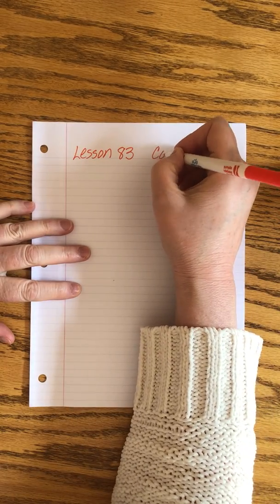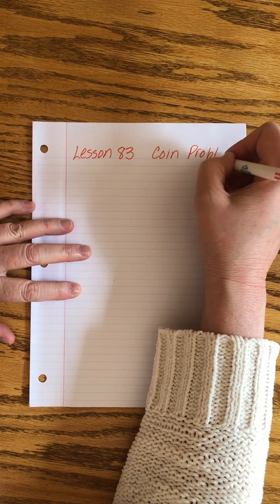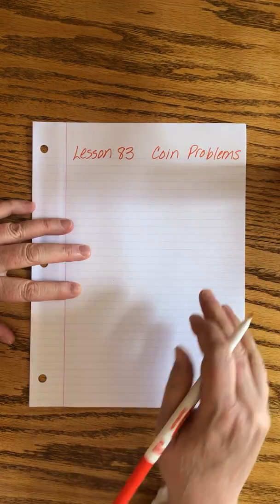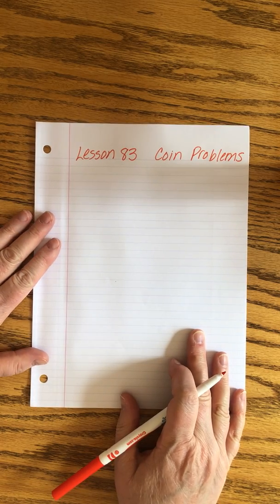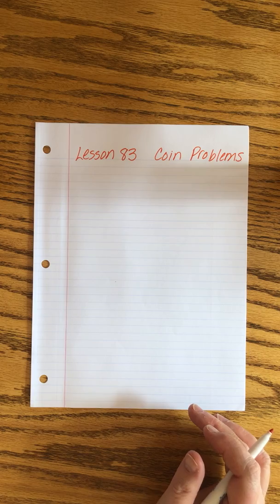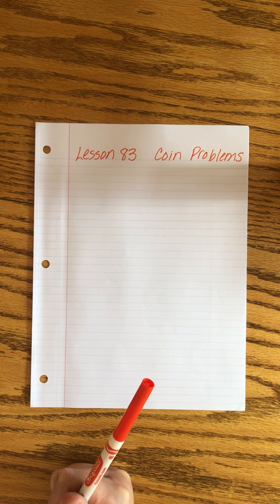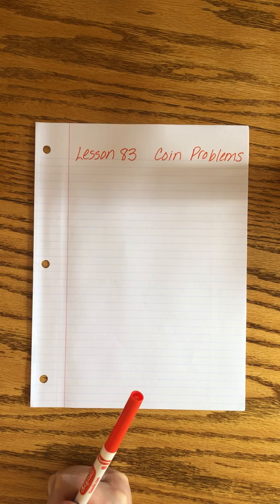It's an exciting day here. Saxon Algebra 1. We are doing lesson 83, and we're going to tackle something we've been preparing for. It's called coin problems. These are a classic favorite in algebra. Ask any adult if they remember coin problems in algebra. They'll probably say they don't remember how to do them, but they remember doing them. And you are now going to get a chance to learn them for life. It's going to be fabulous, okay?